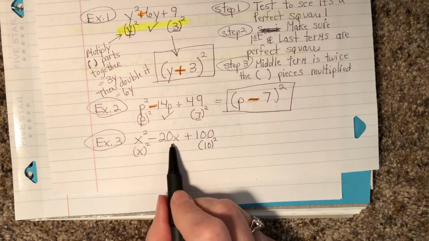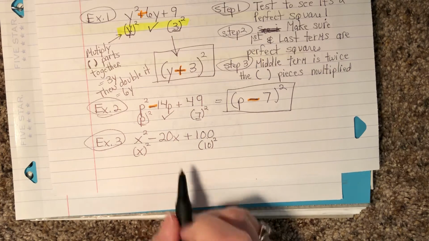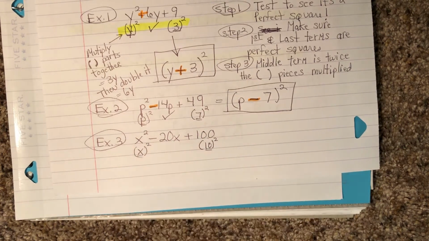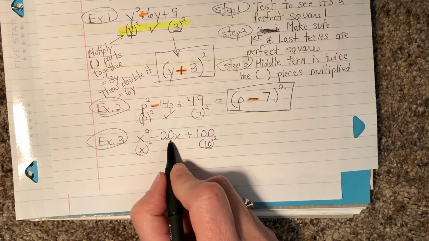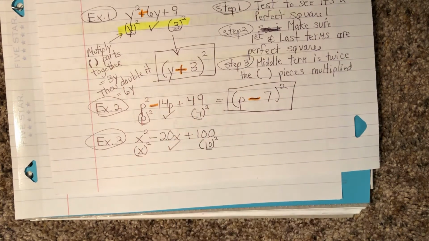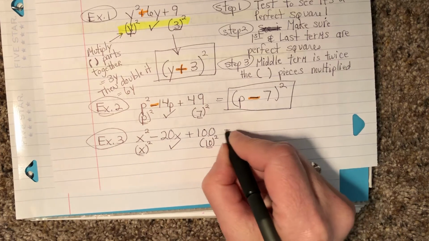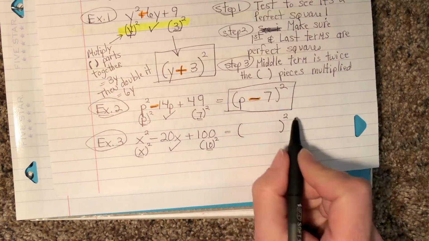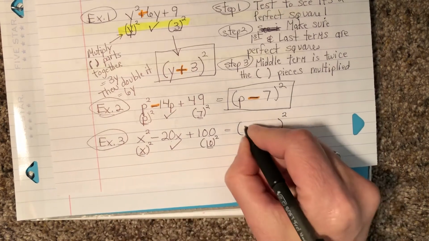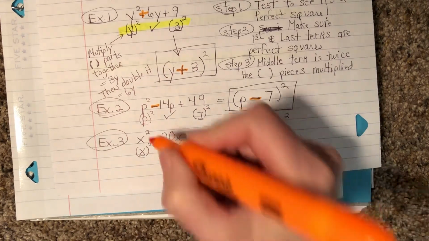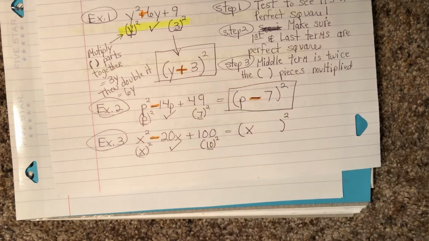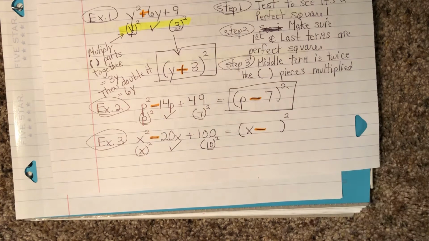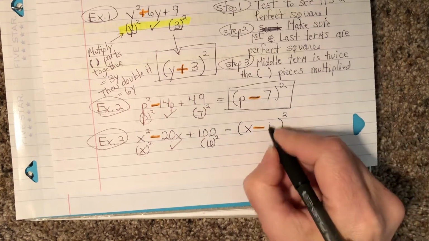Now we've got to see if the middle term passes the test. The middle term should be 10x doubled, which is 20x, and that's what it is. So the middle term checks out. That means it factors, and when you factor it, it looks like this. One parenthesis squared, x, this first sign goes here, and 10 is the last.